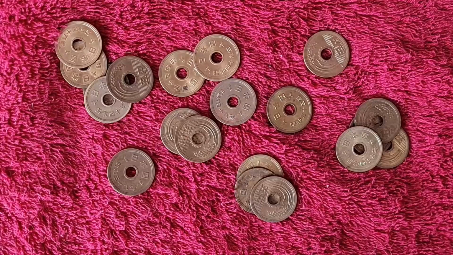Okay, sorry about that history lesson over. You can tell I've got into the research quite a bit recently. So back to business, the coin.